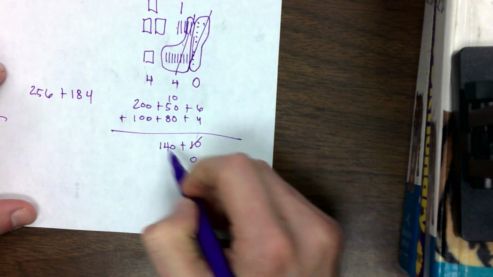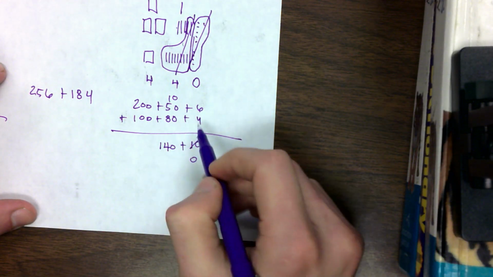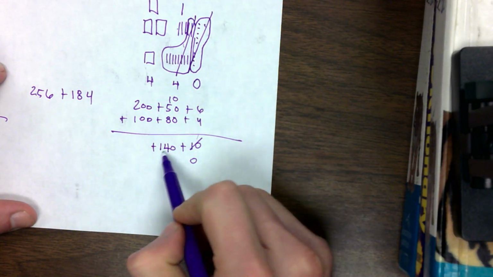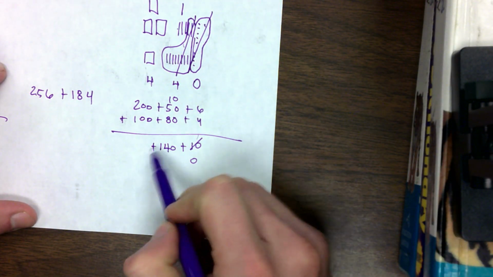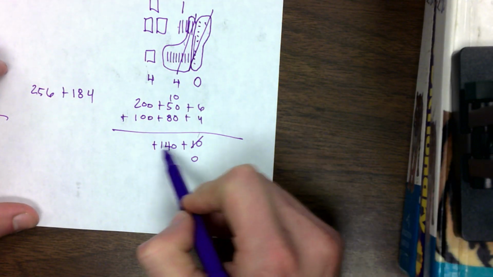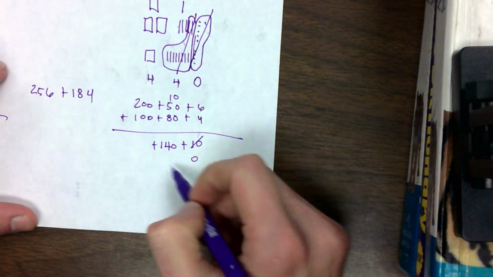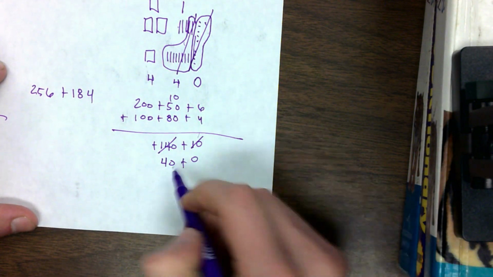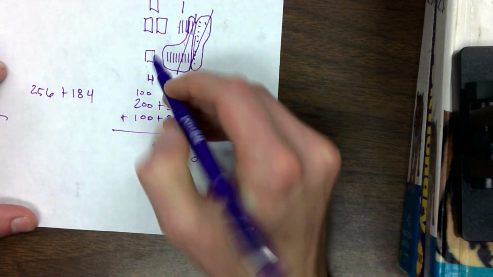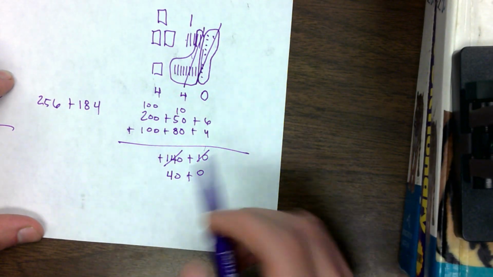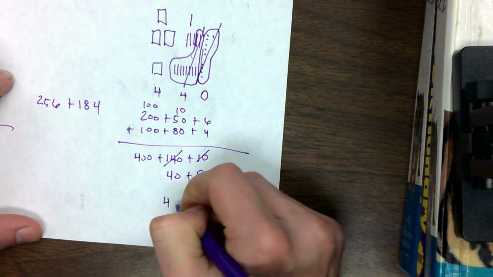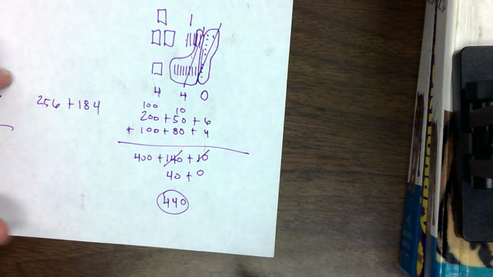Add those. Check my math, been a long day. Okay, we're good. Then, because we can't have over 9 of any given place value, 90 in this case, if you get 100, you're going to take that 100, bring it over here. Whatever is left over, you leave in that place value. So they now have another 100, and you have 100 plus 200 plus 100 and get 400. 400 plus 40 gives you a total of 440.